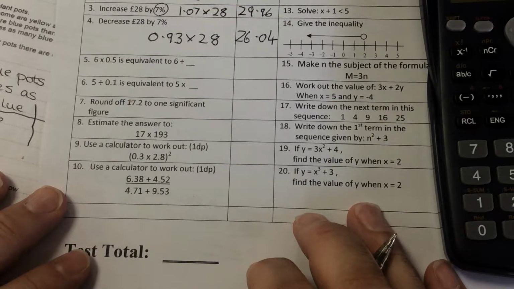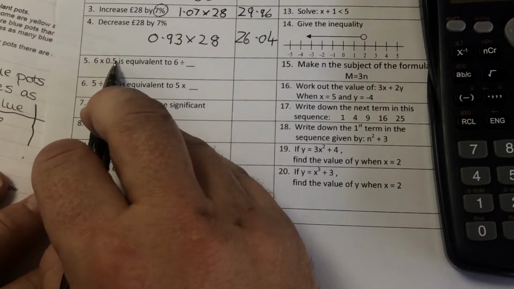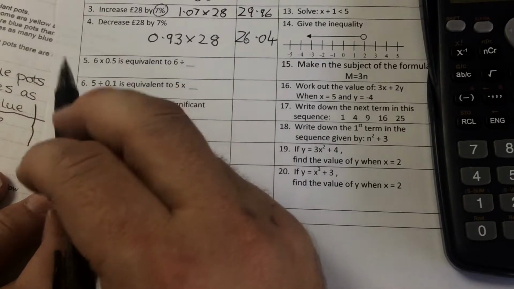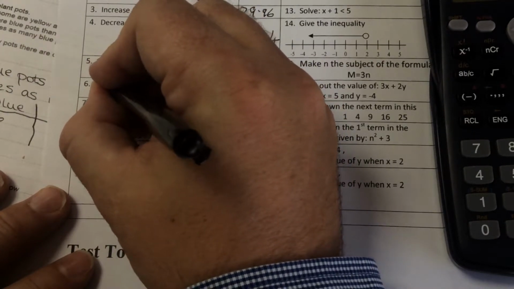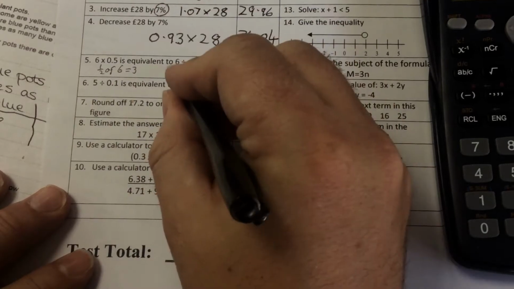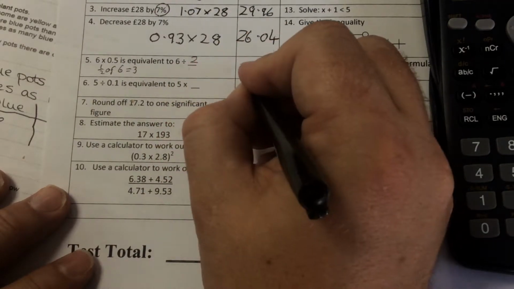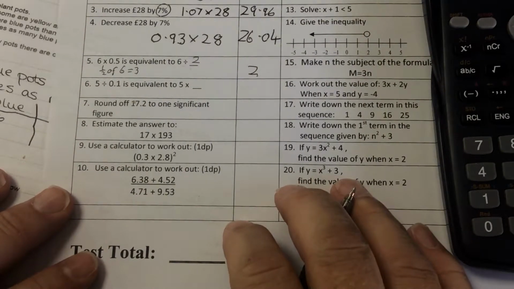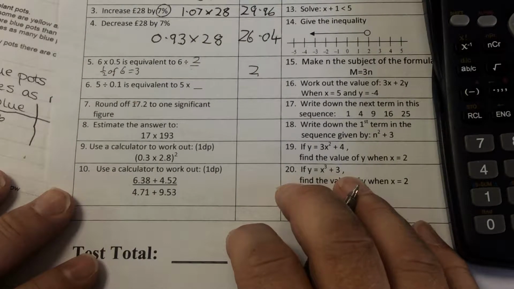Question number 5. 6 times 0.5. Times by a half. If you think about it, a half of 6 is 3. So half of 6 is 3. So what I have to do now is 6 divided by what is 3? 6 divided by 2 is 3. So the answer to that one is 2. Because when you times by a half, you're actually dividing by 2.